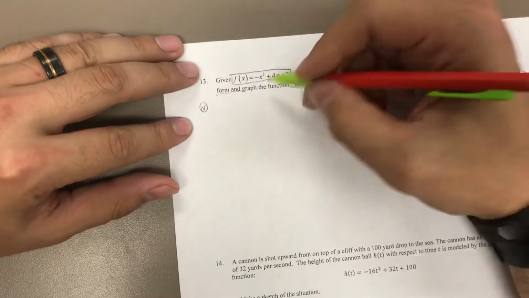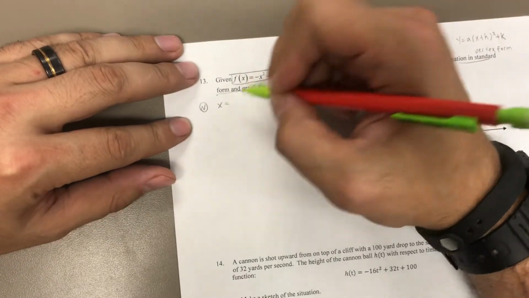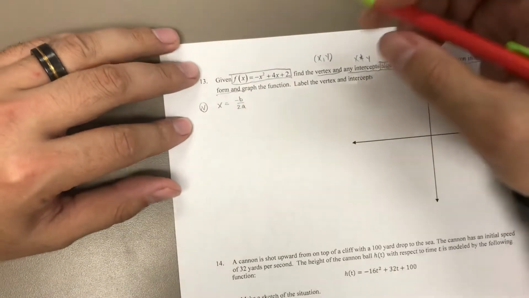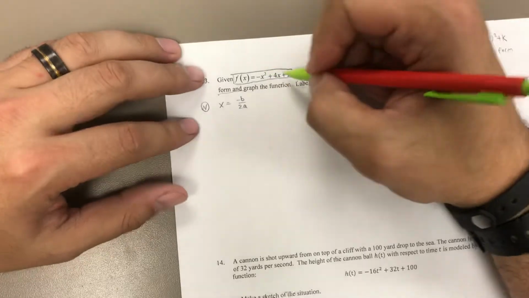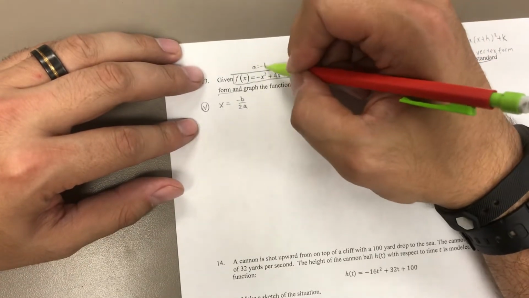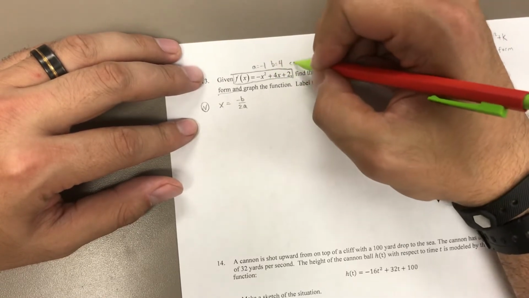So vertex in standard form, you find the x value first, then the y value. The x value is really, really easy to find. It's just negative b over 2a. So a, b, and c are all those same things that we had from standard form. The a value is equal to -1. It's the number on the x squared. The b value is equal to 4. It's the number on the x. And then the c value is equal to 2.